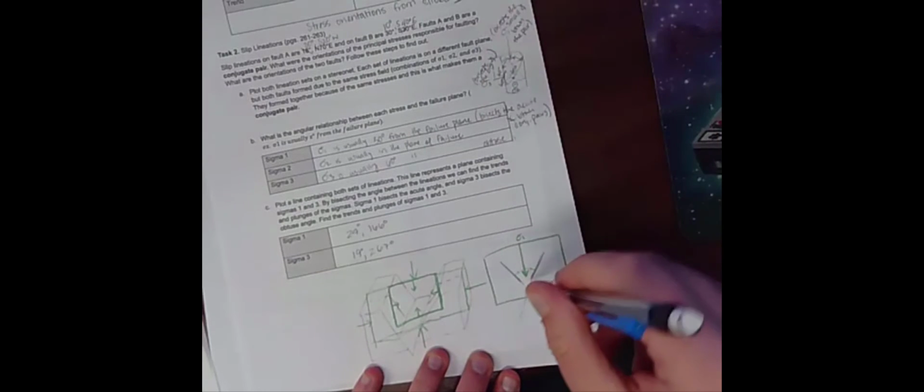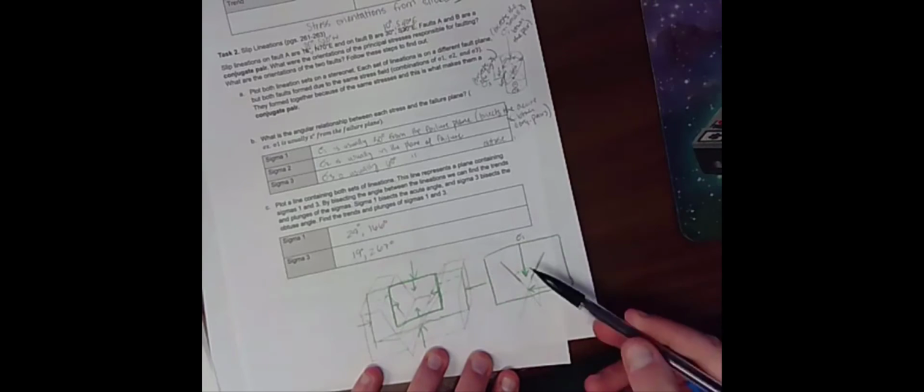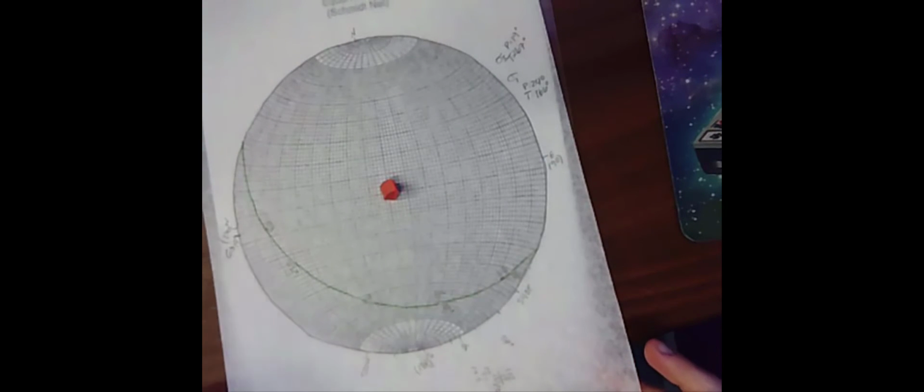So if I go back to my sketch, I had thought earlier about the sigma 2 coming right out at me. Same thing here. So the pole to this plane, the pole that's 90 degrees to this plane, is my sigma 2. To get that, I do it like I normally would do a pole to a plane.